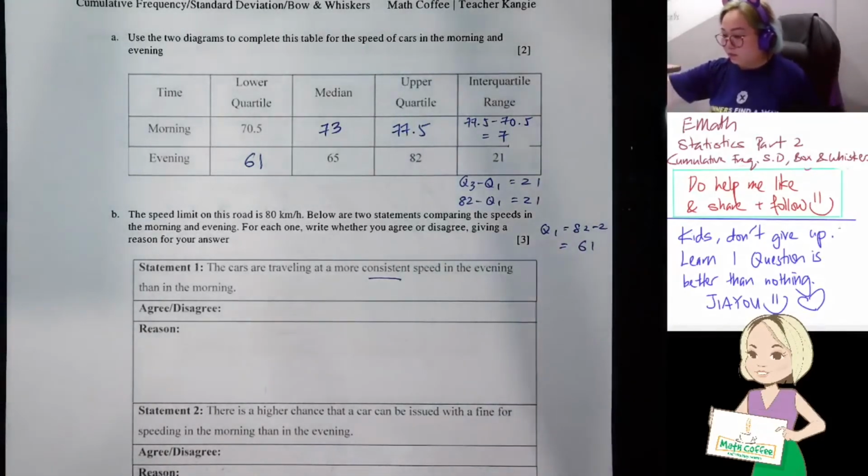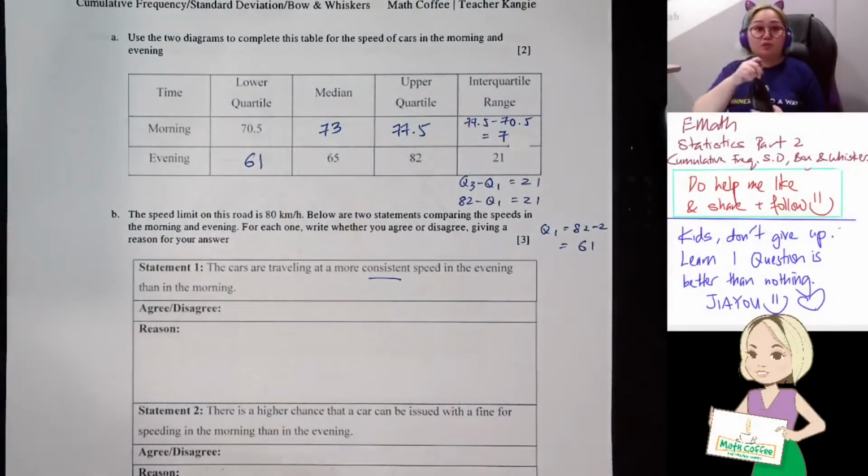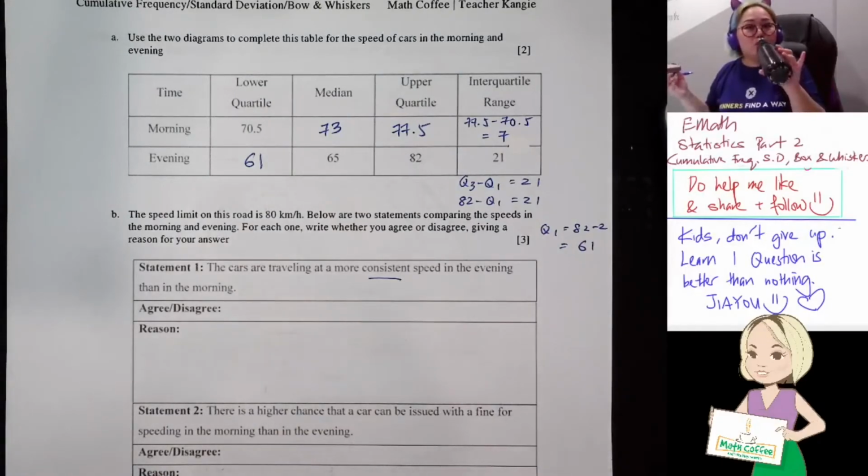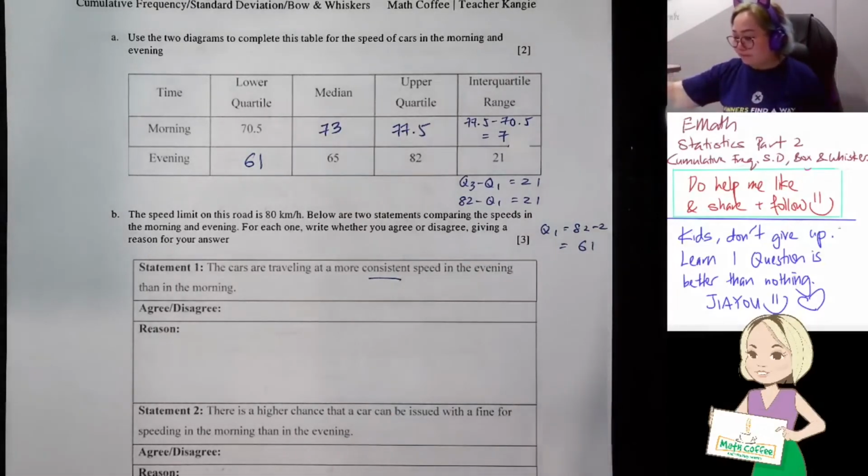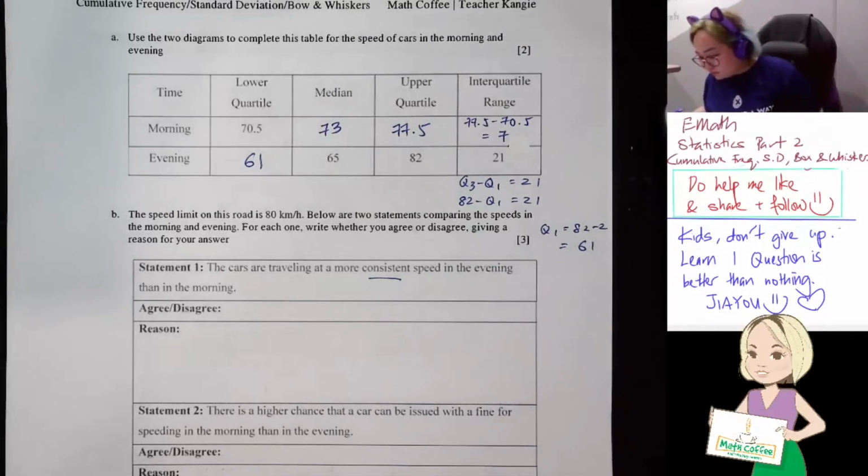How? Anyone want to help? Or anyone want to share your learning? When we talk about consistent, we look at what number to explain? Oh, nobody knows.